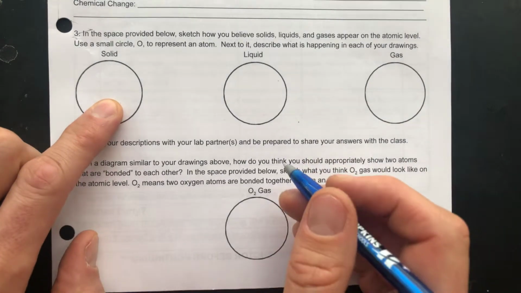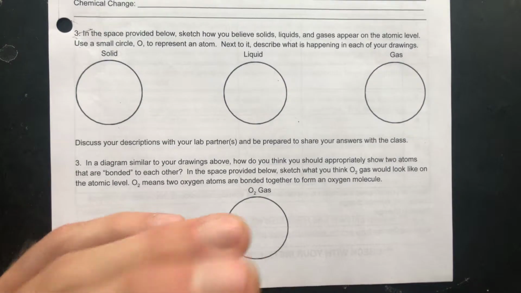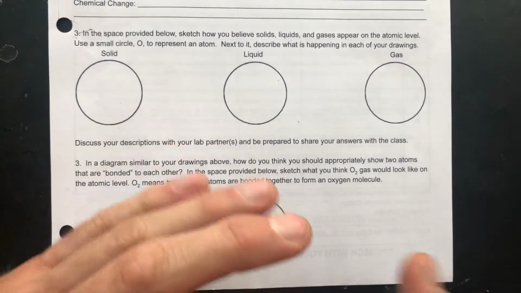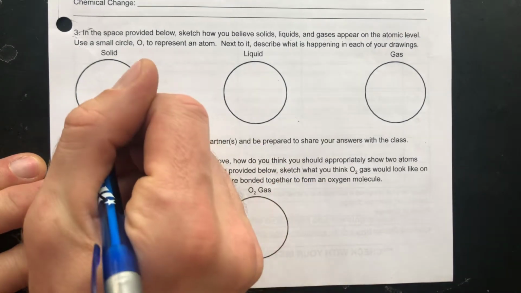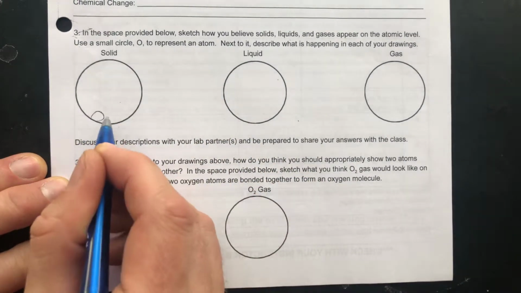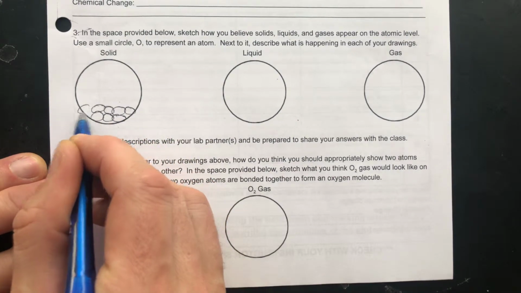So if we think of a solid here, we recall back from like 7th grade, 8th grade, what are the atoms in a solid going to look like? Are they all loosey-goosey? Are they like gridded up, stacked on each other? And of course, they're pretty stacked on each other. I'd like you to draw them about the size that I draw them here. Don't draw them too small, don't draw them too big.